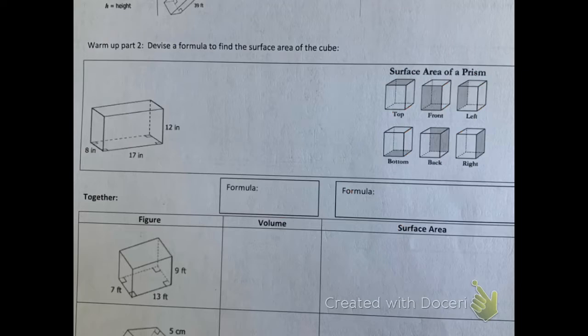So for part 2, it's a challenge to try to devise the formula for surface area of a rectangular prism. So if I look at this picture, I already see that the surface area, since this rectangular prism has 6 different faces, it's broken up into pairs here. So this first pair is the top and bottom. They should have the exact same area.